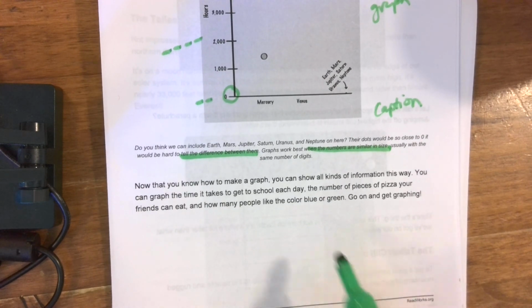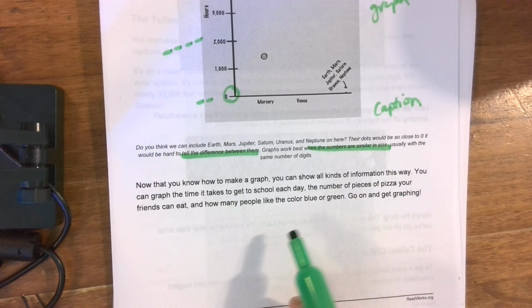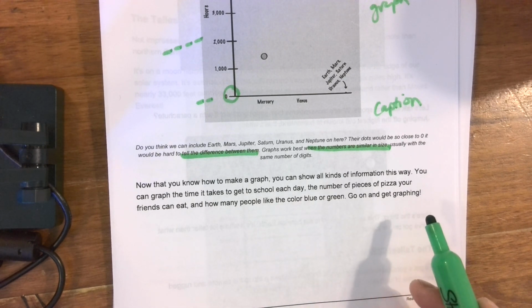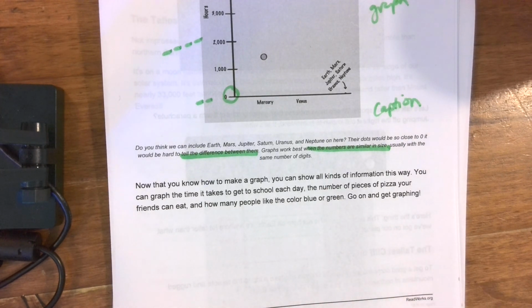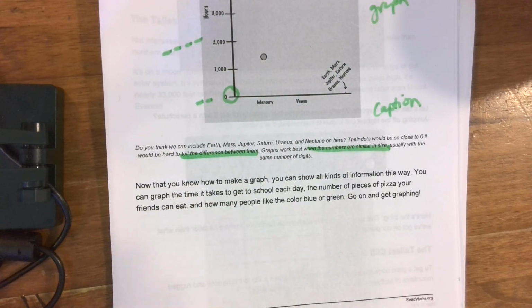Now you know how to make a graph, and you can show all kinds of information this way. You can graph the time it takes to get to school each day, the number of pieces of pizza your friends can eat, or how many people like the color blue or green. Go on and get graphing.